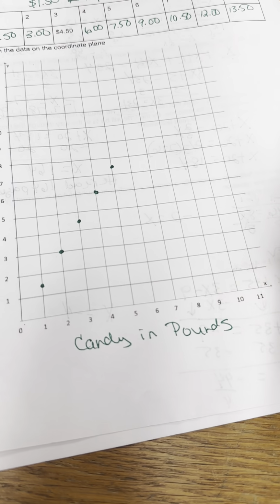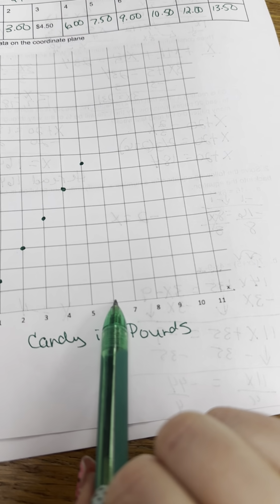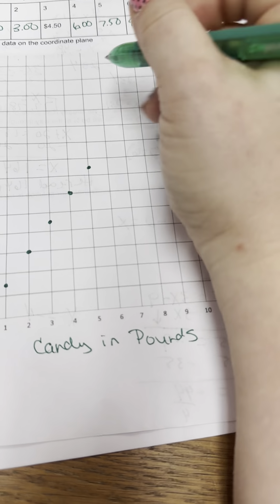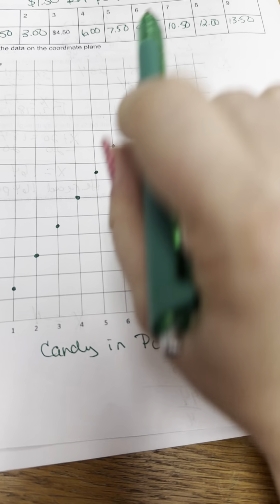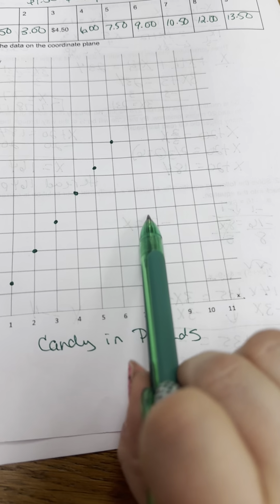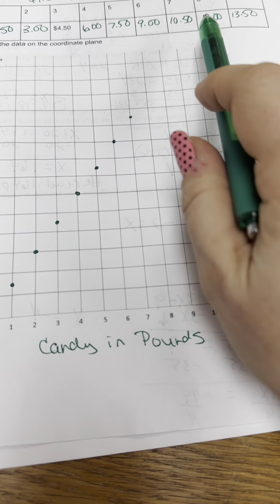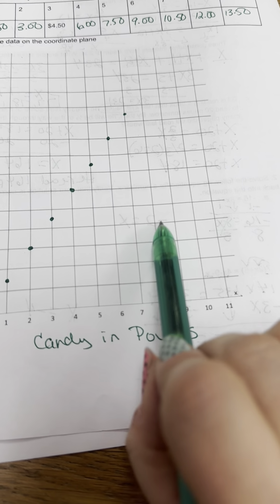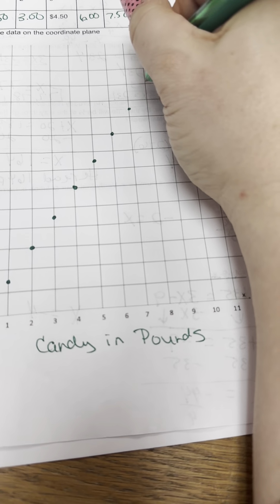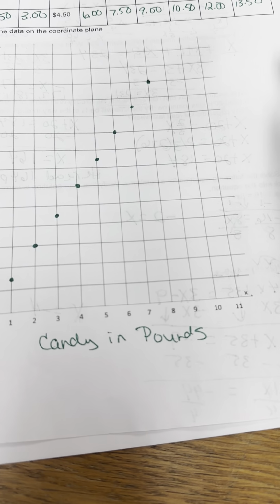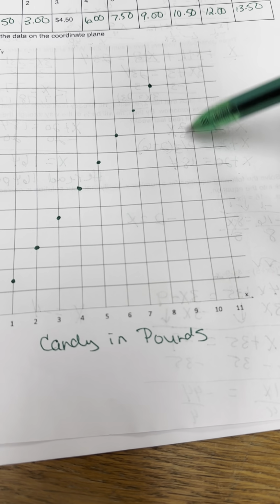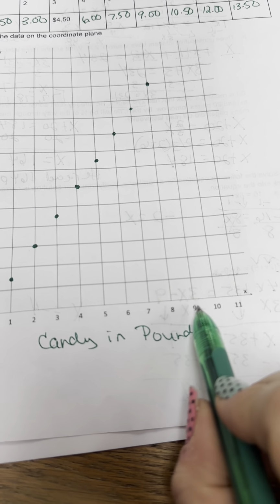Then we have 6 and 9. 7 and 10.50. Up there. 8 and 12. A lot of candy that these people are buying. And 9 and 13.50.